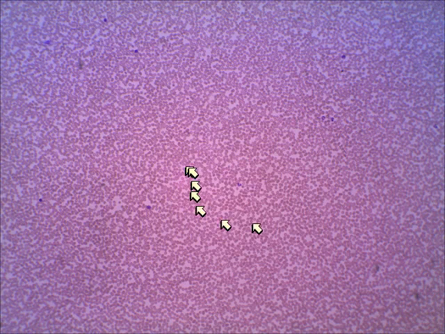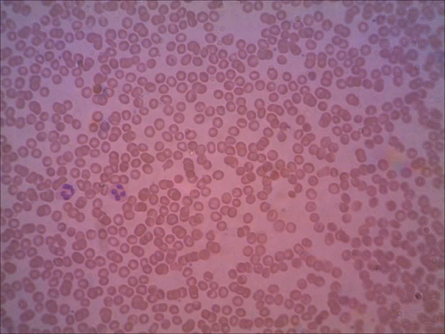Look at all these little red blood cells all over the place. And then here and there you see a few white blood cells. If we move to a higher magnification, now we're seeing numerous red blood cells. These are the cells that are anucleated, meaning they don't have a nucleus. But on this slide, I'm seeing 2 white blood cells.